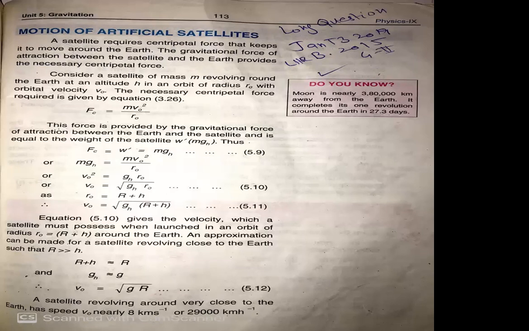Whenever an object is moving in a circle, it requires centripetal force to keep it moving. Similarly, satellites revolving around the Earth require the necessary centripetal force provided by the Earth.